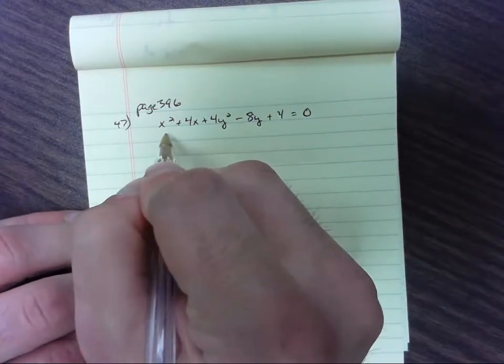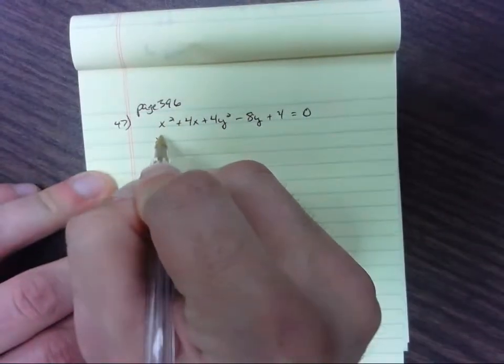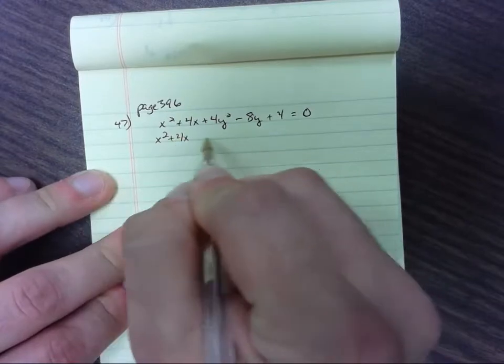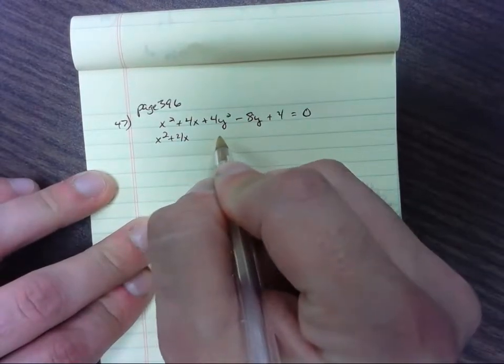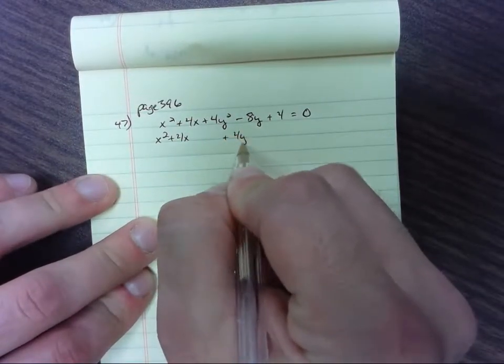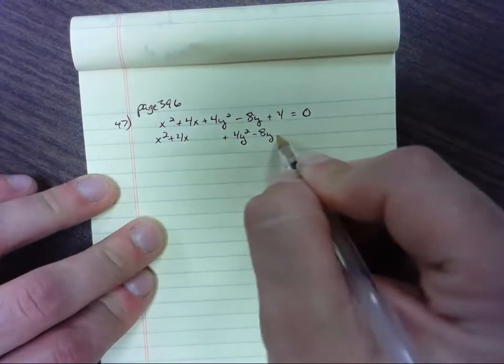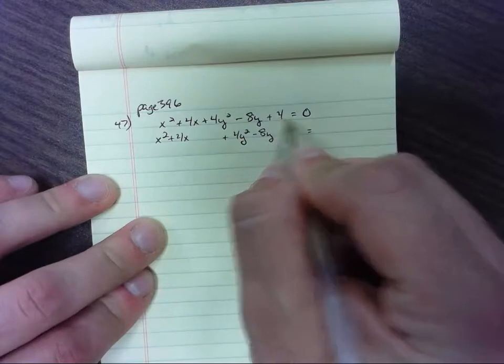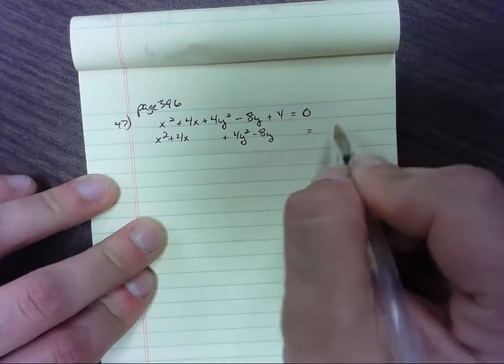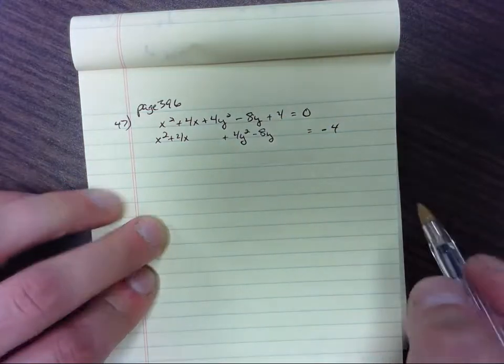It's kind of nice, the x's are already grouped together for us. So we have x squared plus 4x. I'm going to leave a space so that I can complete the square. Then plus 4y squared minus 8y, leaving a space so I can complete the square. And then subtract 4 to get this onto the other side, so it would be minus 4.